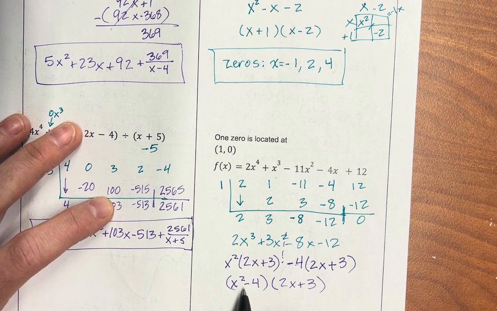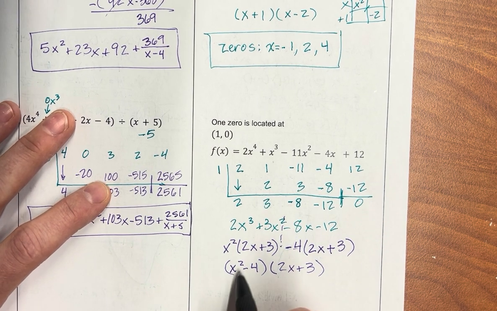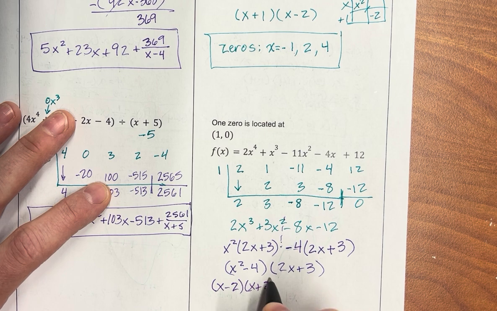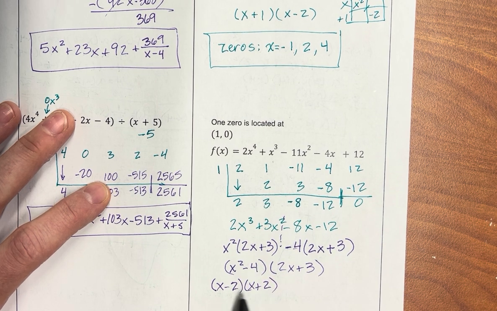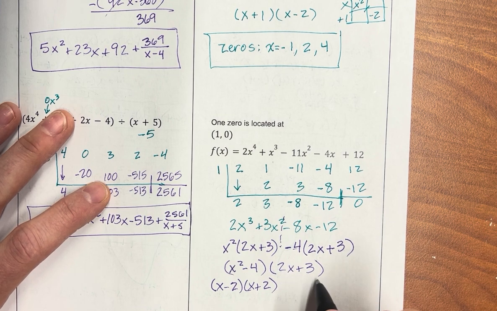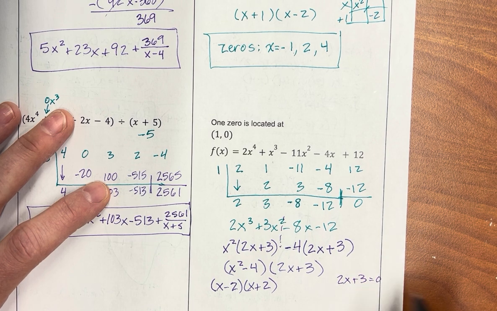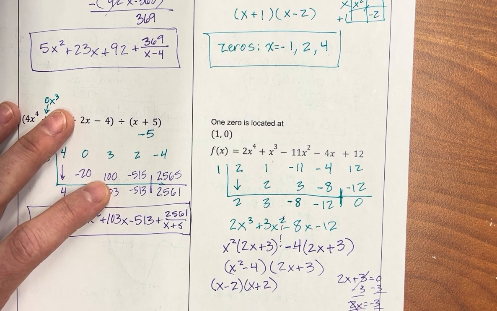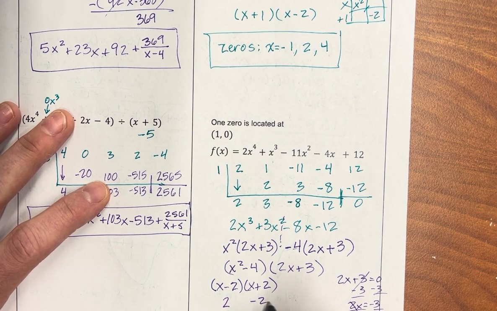And this right here, this x squared minus 4 is actually a difference of squares, because I can take the square root of the x squared and square root of 4. So this breaks down into x minus 2 x plus 2, because it's the square root of 4 going here. And then I have to figure out what makes 2x plus 3, what would make that 0? Well, 2x plus 3 equals 0. Take away 3, take away 3. 2x equals negative 3, divide by 2, divide by 2, so x equals negative 3 over 2. So that's one of my zeros. The other zeros are 2 and negative 2.